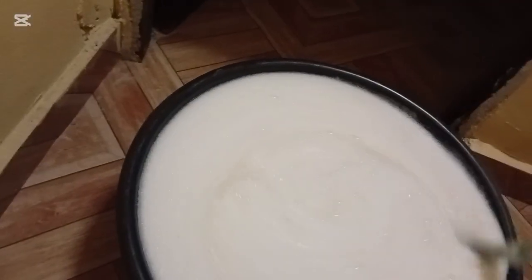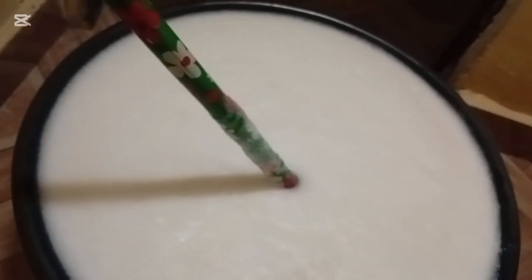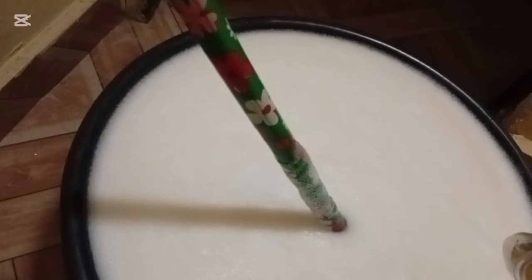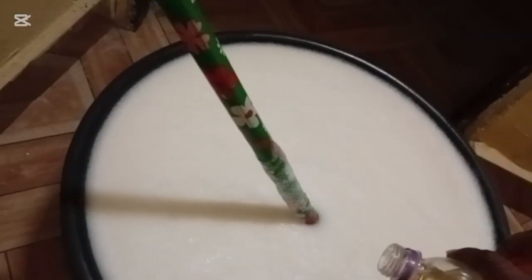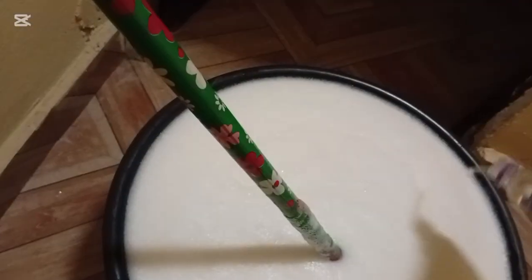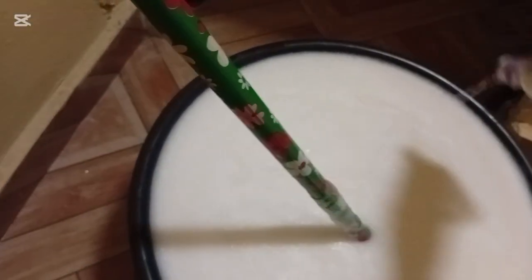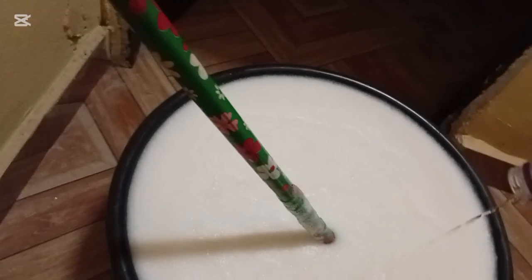I always mix fragrances so that it will not be one fragrance, and it will give that unique scent that when you are washing your clothes or you are doing your dishes, everywhere will be well scented. So I added my fragrance. You can choose any fragrance and mix together for your soap.